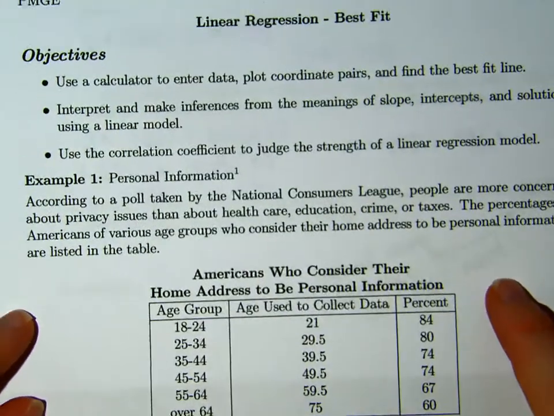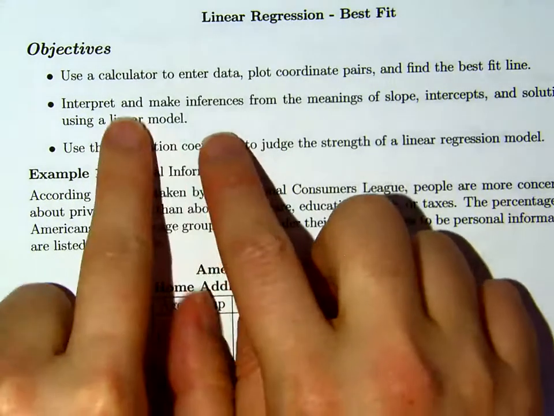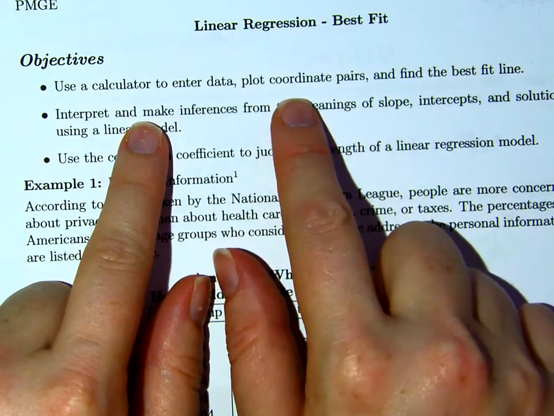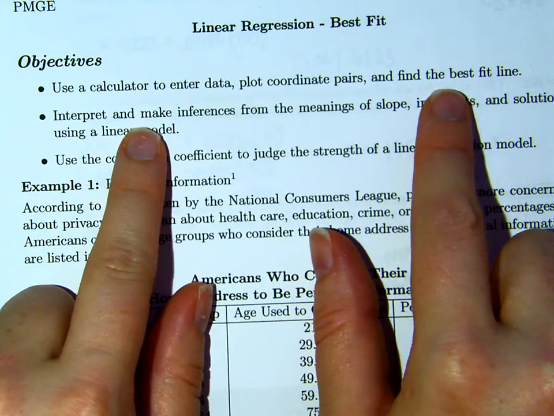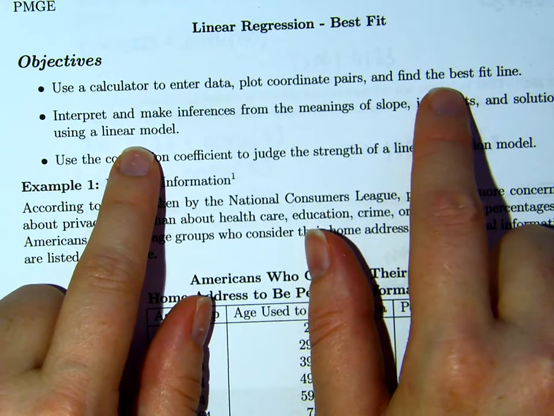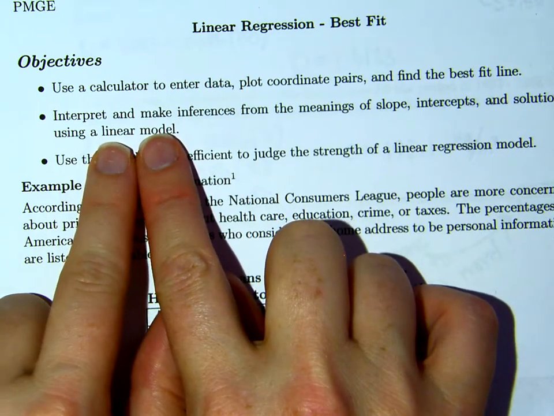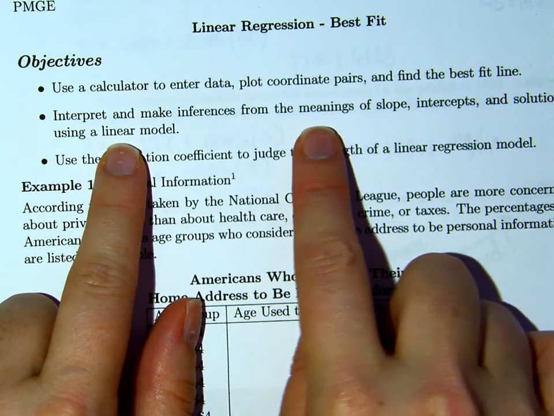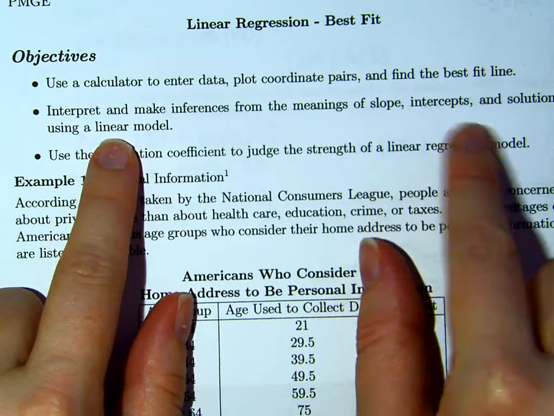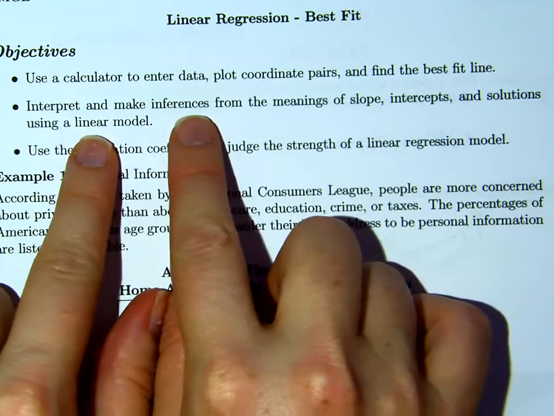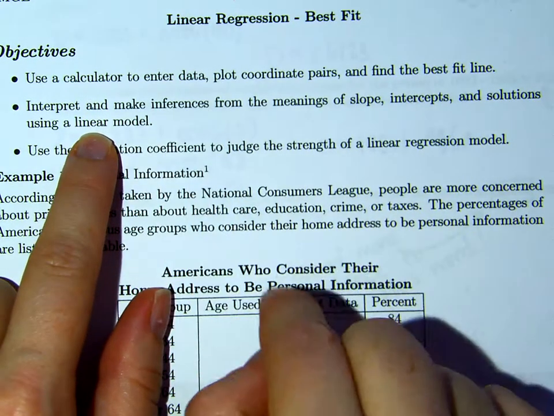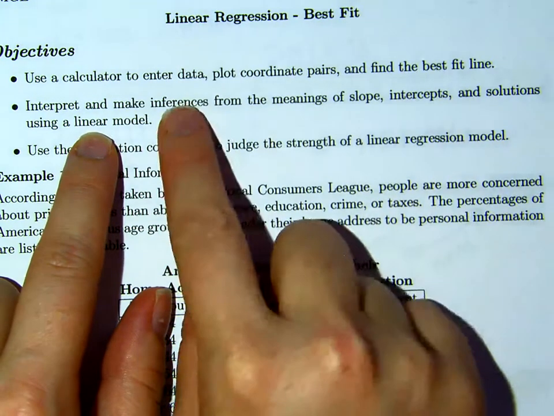Okay, so what did we just do? We used our calculator to enter data, plot those coordinates, and find the best fit line. So what was that? Stat, calc, linreg. We also interpret and make inferences about the meanings of slopes, intercepts, and solutions. Now, inferences are because we just used this data to infer about another city.